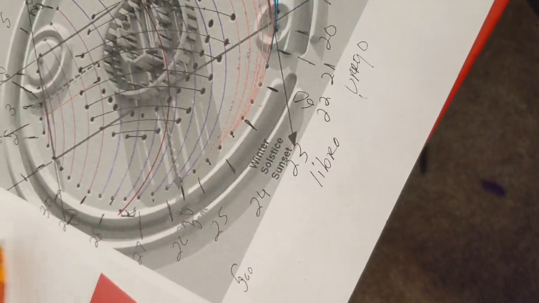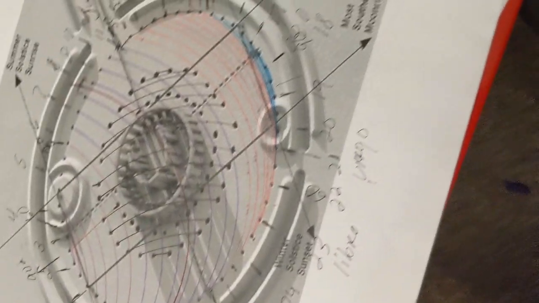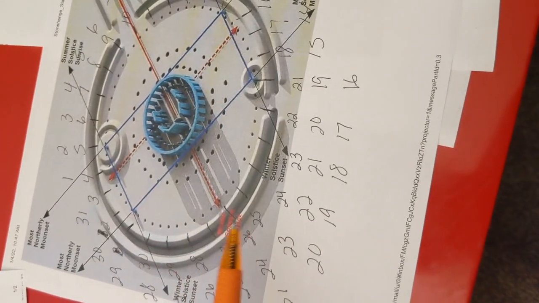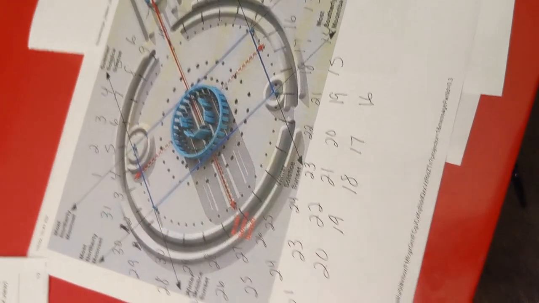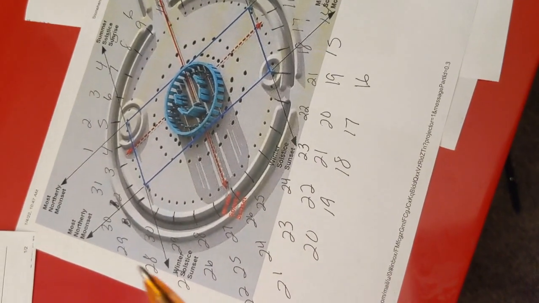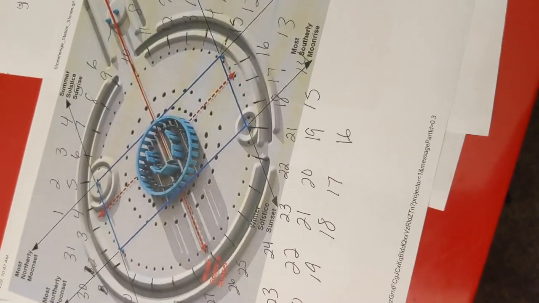So yeah, since we're able to track the moon by day, this is the one that I was using to track. I think I went all the way to August. I see. It looks like I did all the way to August. And I didn't incorporate the sun's movement.